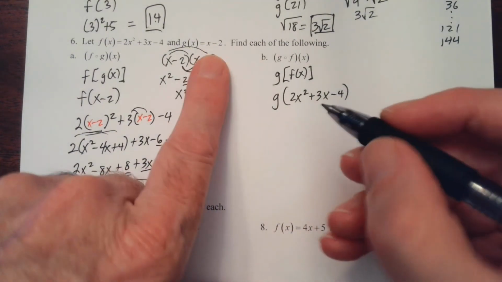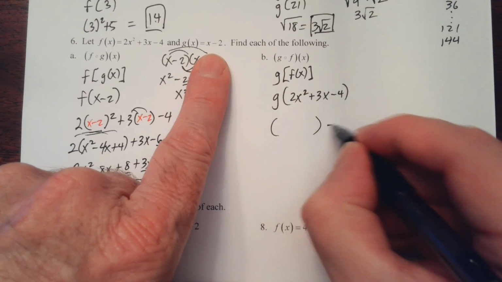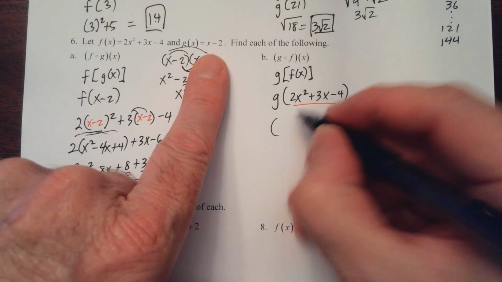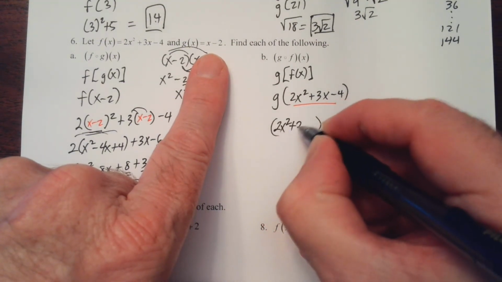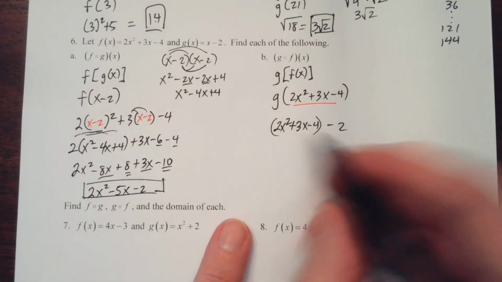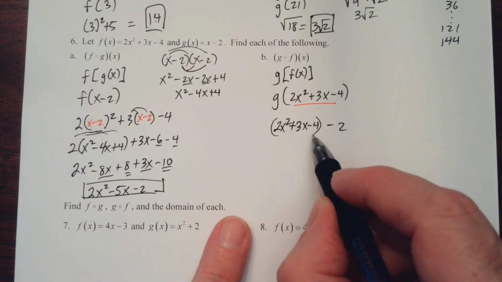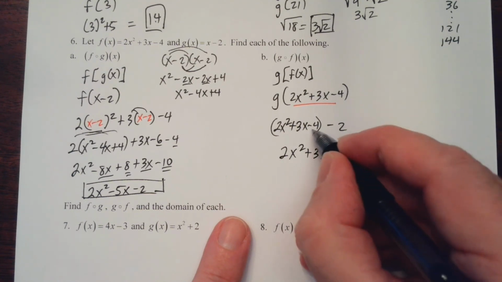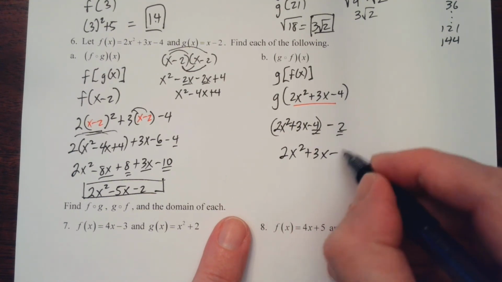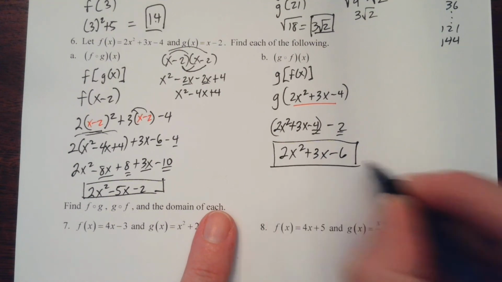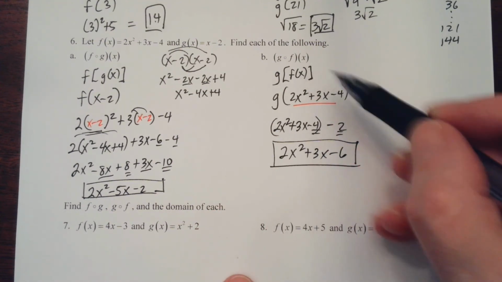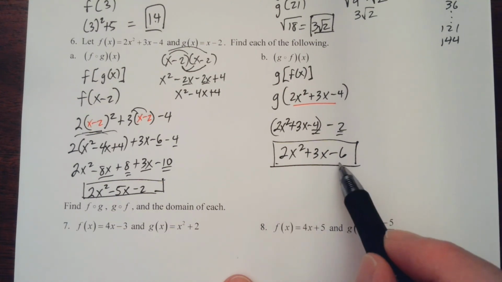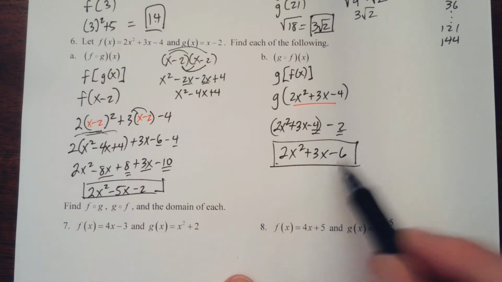Now notice the g function takes your input and subtracts 2. In this case, this is our input, 2x squared plus 3x minus 4. So we don't really need the parentheses. You could drop them or just ignore them. You're going to have 2x squared plus 3x, and the minus 4 and the minus 2 will give you a minus 6. So here your input was f of x, or this function here. Your output was 2x squared plus 3x minus 6.